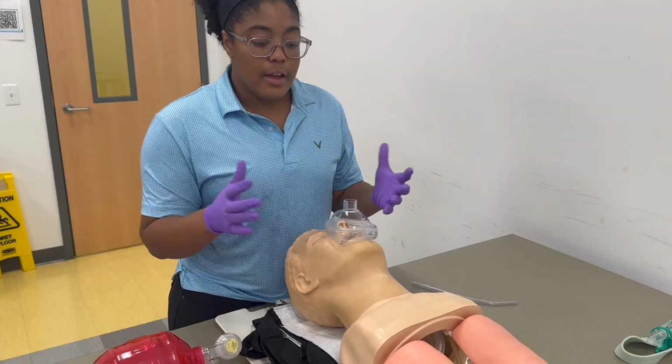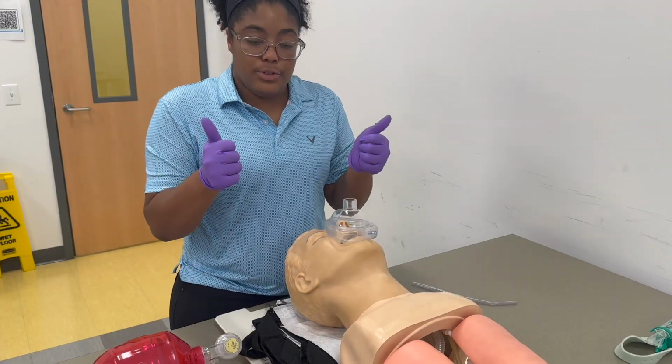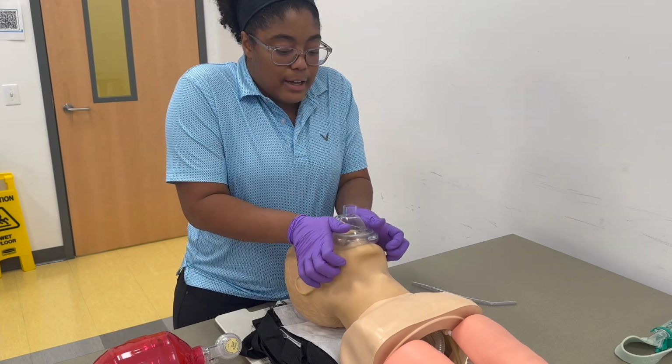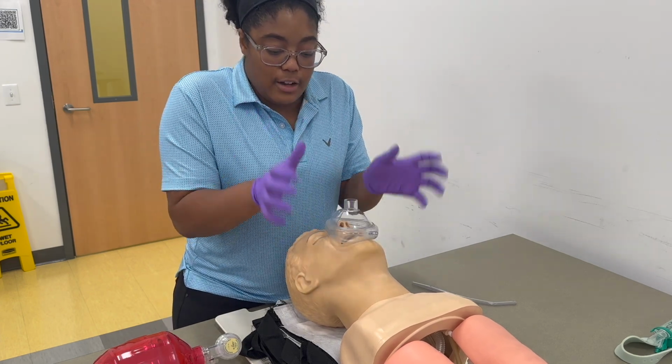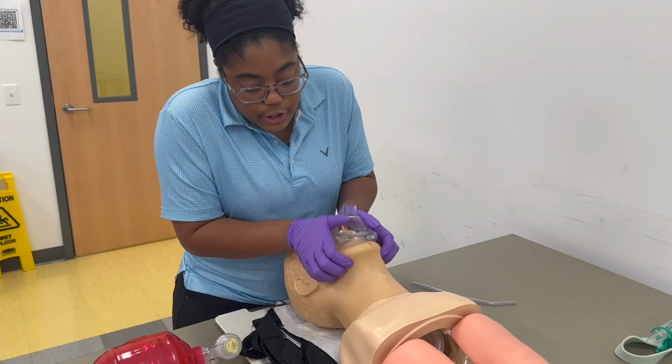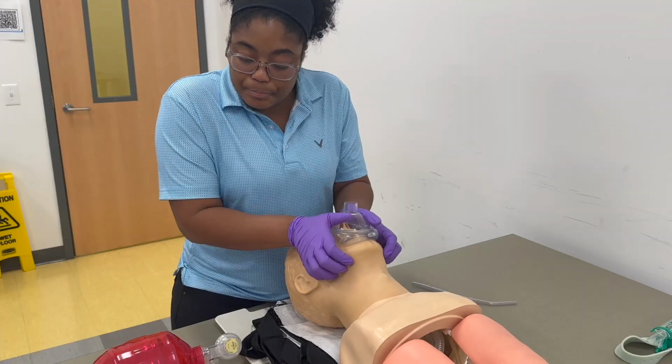You can use this to do a modified jaw thrust as necessary, but making sure that you're getting a good seal. Another way that you can hold the seal is the 2 thumbs up method. So you're going to hold on the side with your thumbs up. And again, this allows you to get all 4 fingers in the patient's jaw. And you can also do a jaw thrust in this position as well.